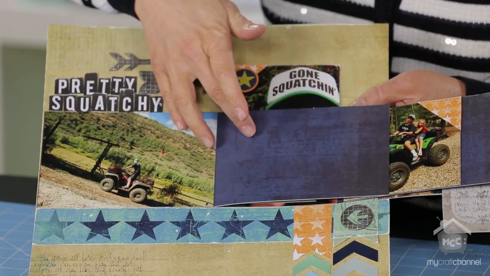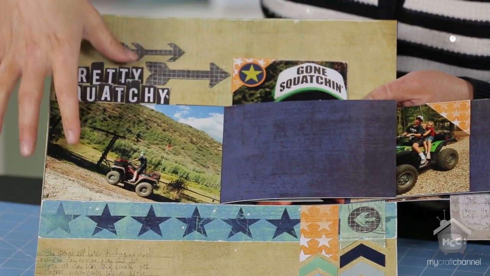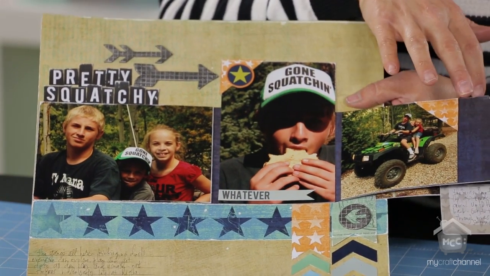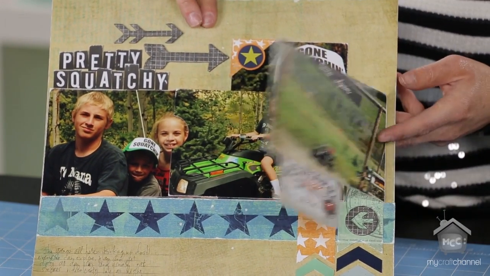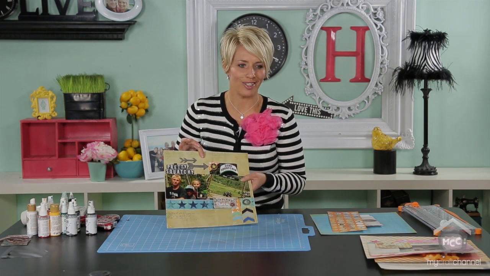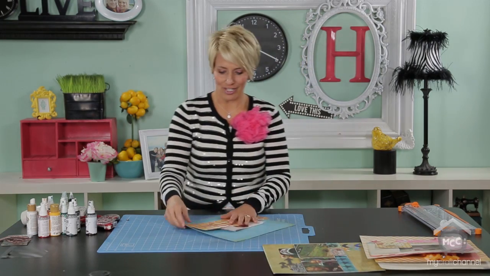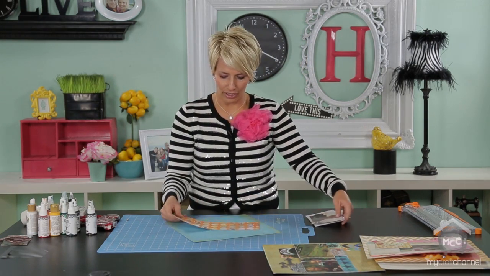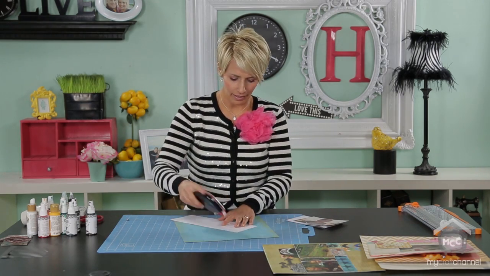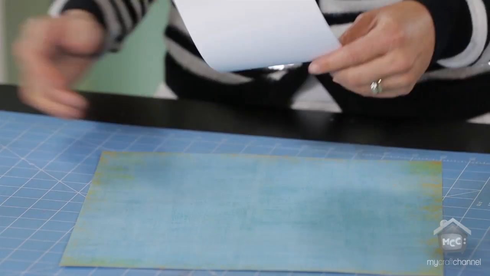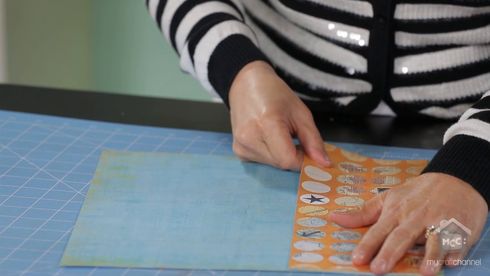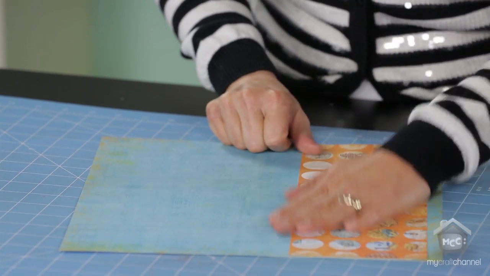But look how fun it is to have all of these extra places where I can add more photos and tell more of the story, have more places for journaling, and really document this story in a pretty squatchy way. So here's all you have to do to create this look. I have just a piece of 12 by 12 paper and just another 4 or 5 inch piece offcut to add some pizzazz to my page. And I'm just going to go ahead and adhere it on here.